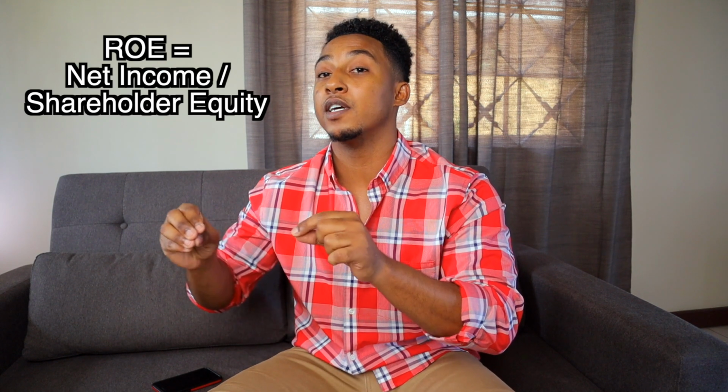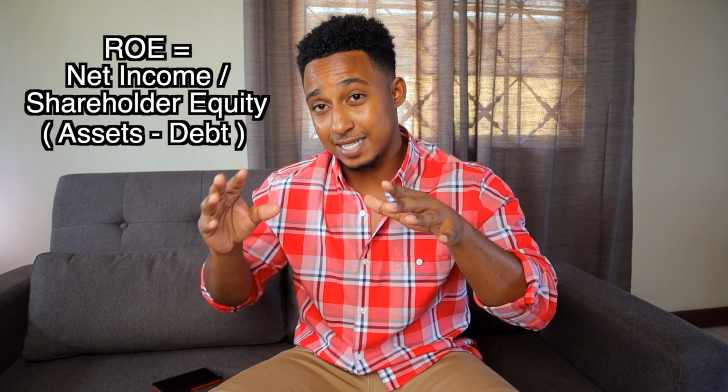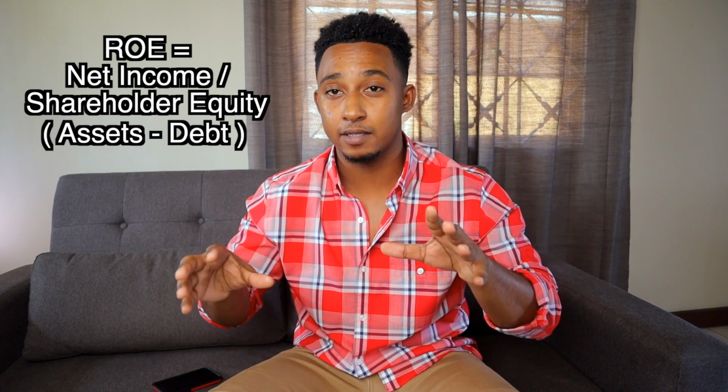The formula for ROE is net income divided by shareholders' equity, and shareholders' equity is assets minus debt. Once we know the return on equity, it shows how efficient a company is at turning its assets into profits.